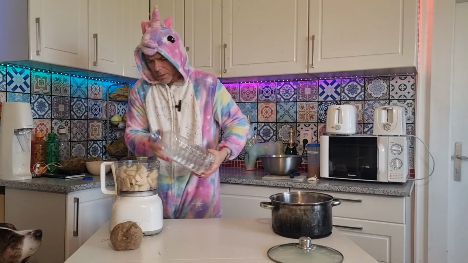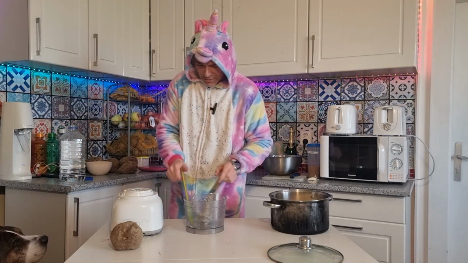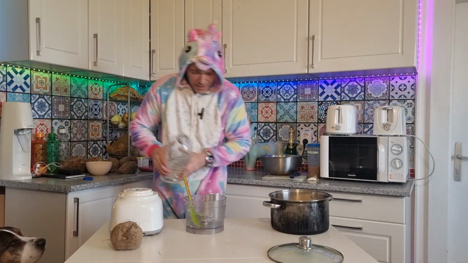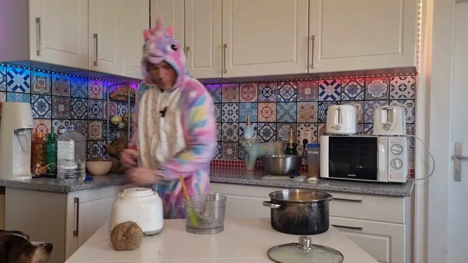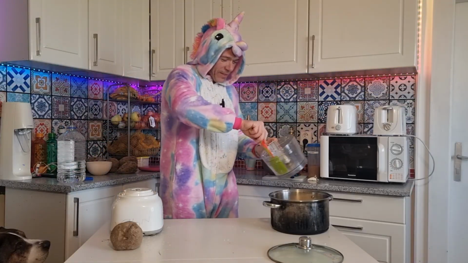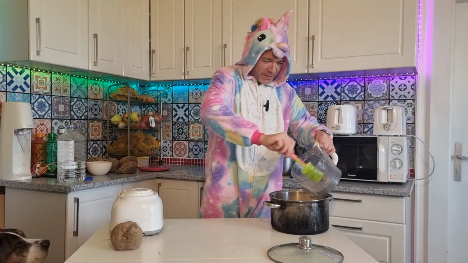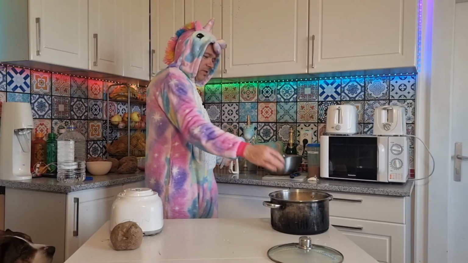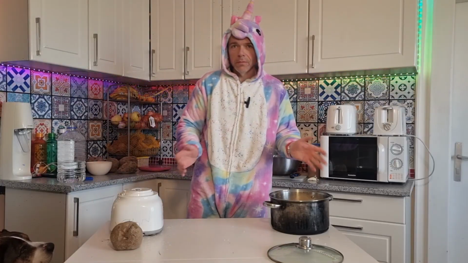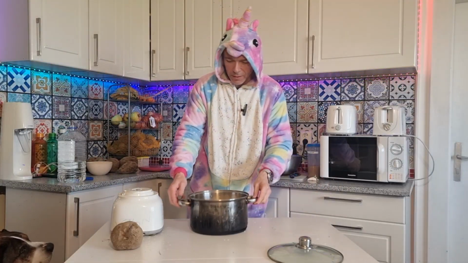Yeah, a bit more water. Let's try not to waste any of this and rinse the inside with some more water. Try and be as efficient as we can and get the best yield possible. So that's approximately 1,150 grams of sugar beet.